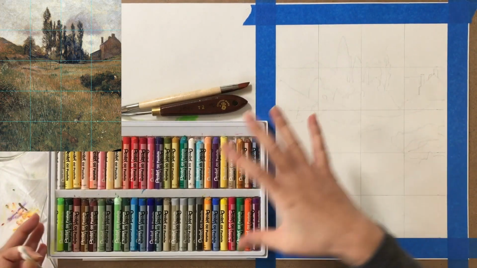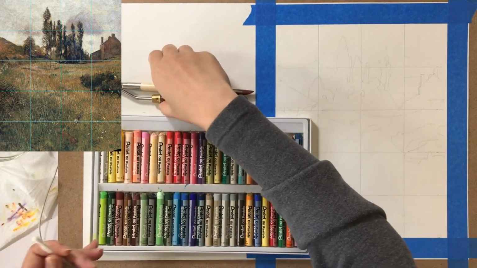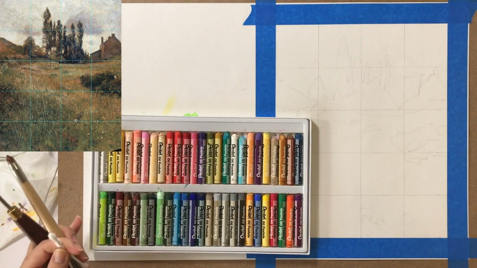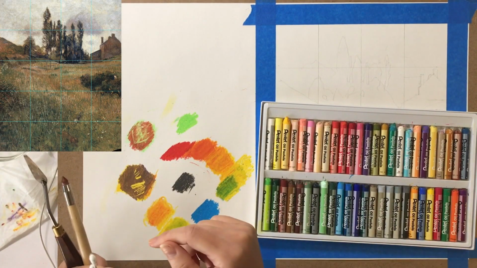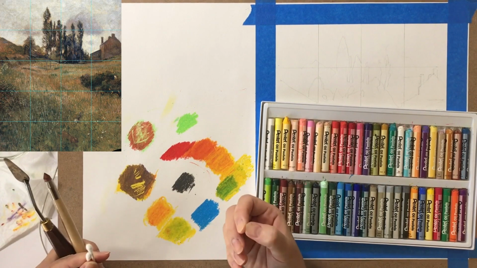Oh, that's another thing. I hesitate to show this, but it is an option to blend. There is an option to use a little bit of clear oil.